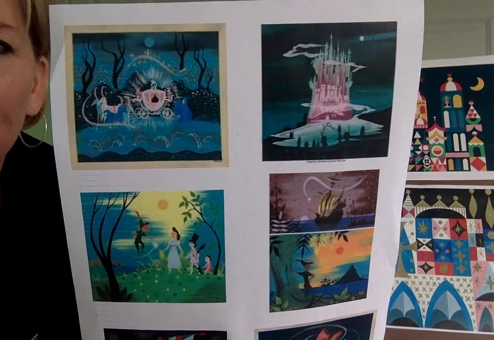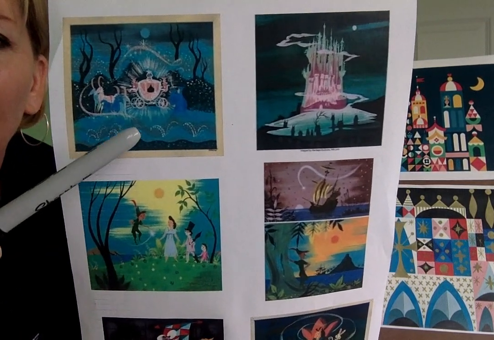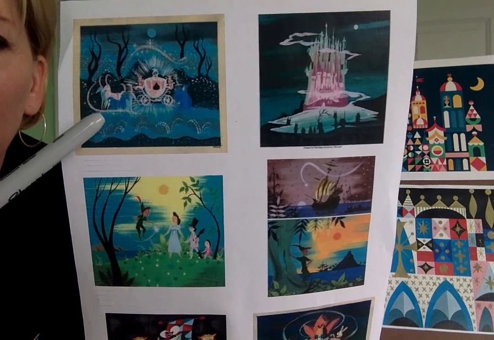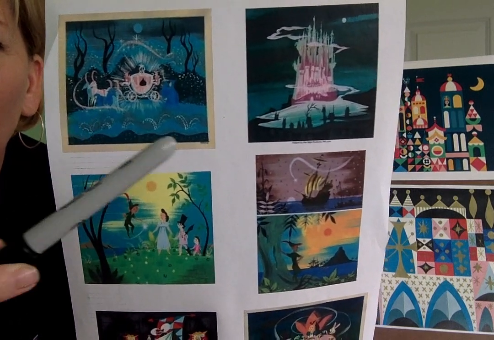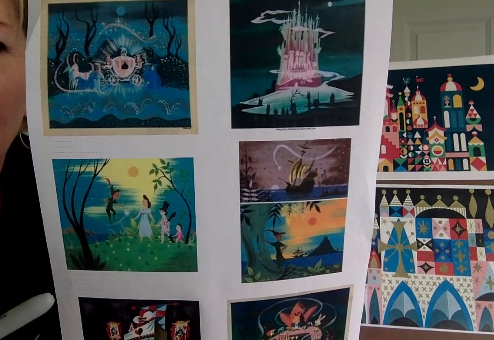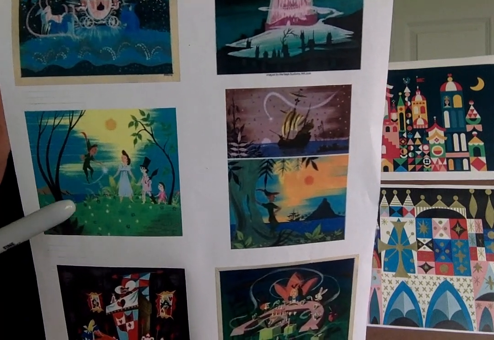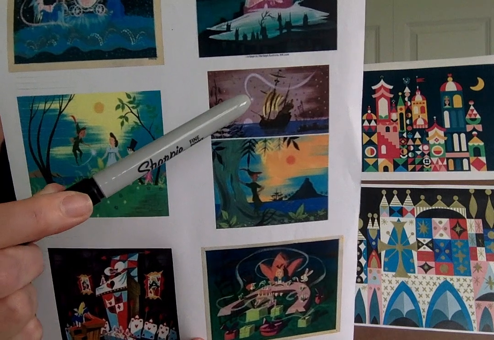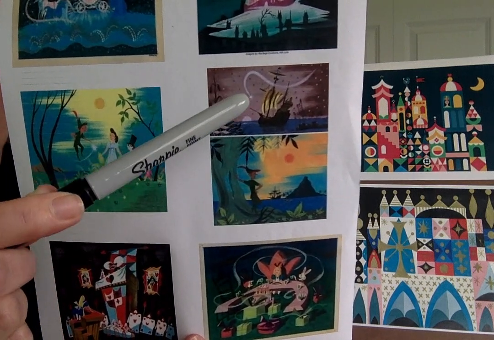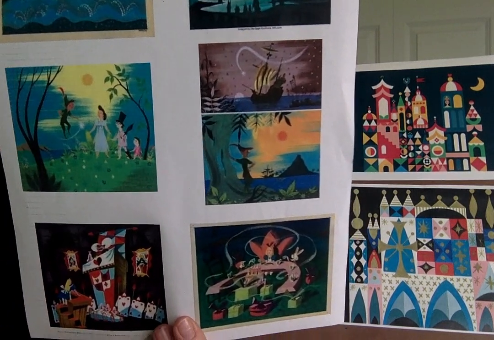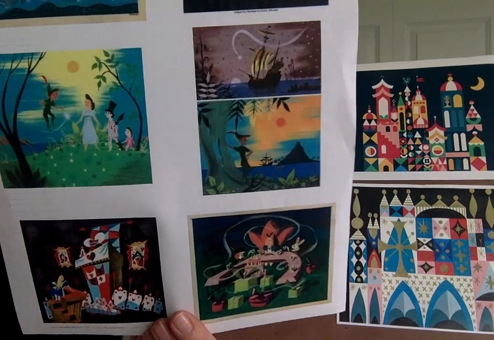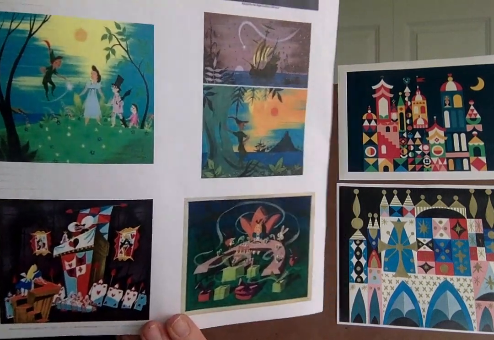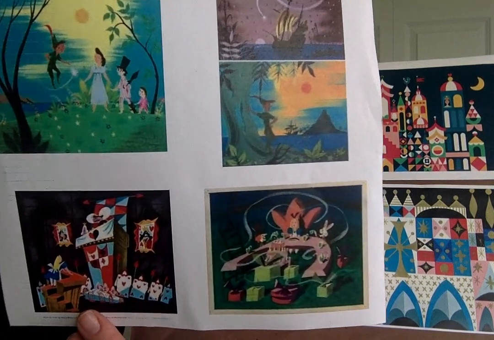Mary Blair was an artist that Walt Disney hired to do the drawings and illustrations for the Disney stories like Cinderella. Here's Cinderella and the coach going off to the ball in the big castle, and the story of Peter Pan. Here we see Peter Pan and the kids, and some more scenes from Peter Pan.